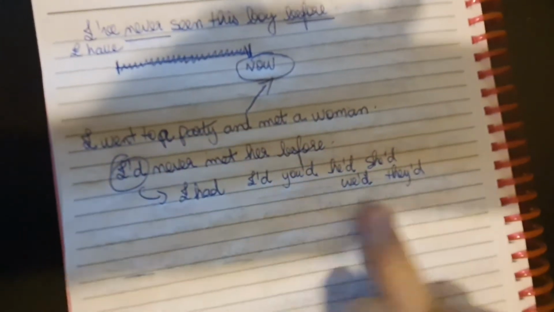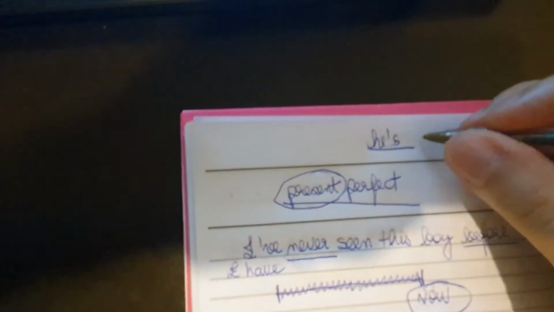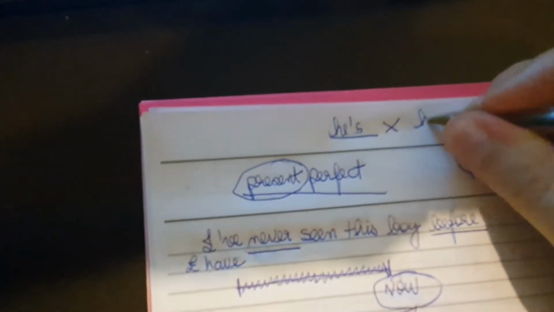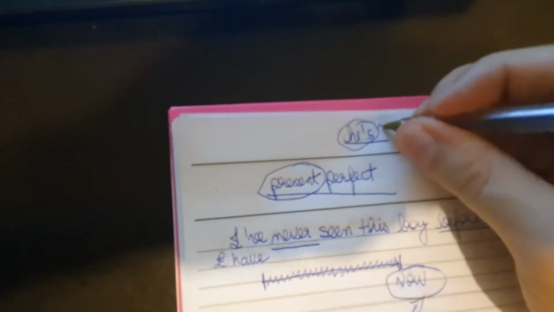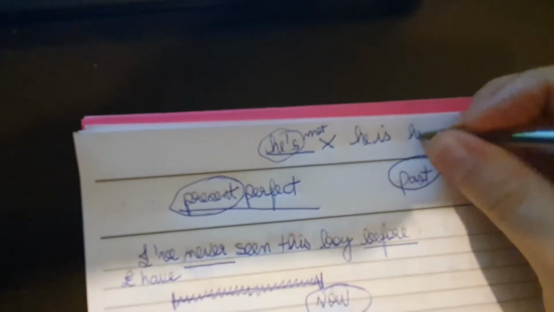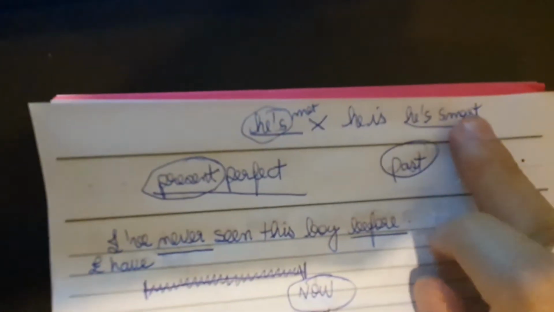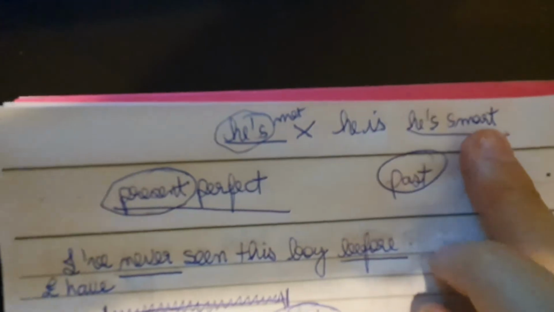It's the same contraction. But in the present, you have I have, and for he, she, or it, you have has. He's, that is different from he is, because he has met is the present perfect. He is smart is the simple present, right? Okay.